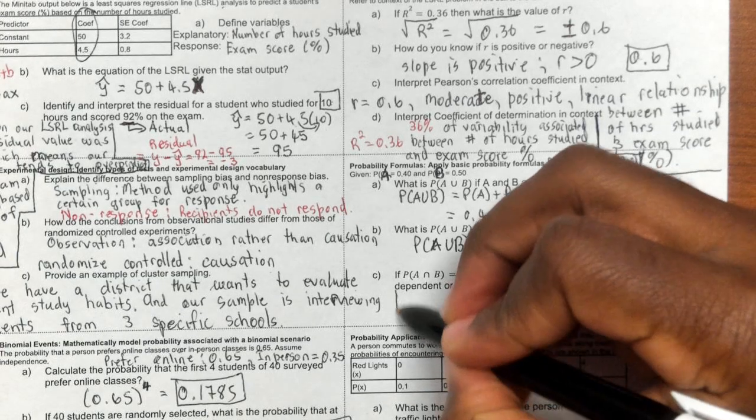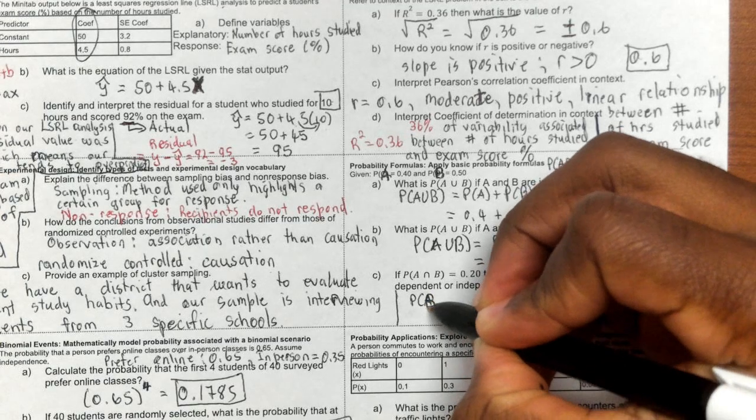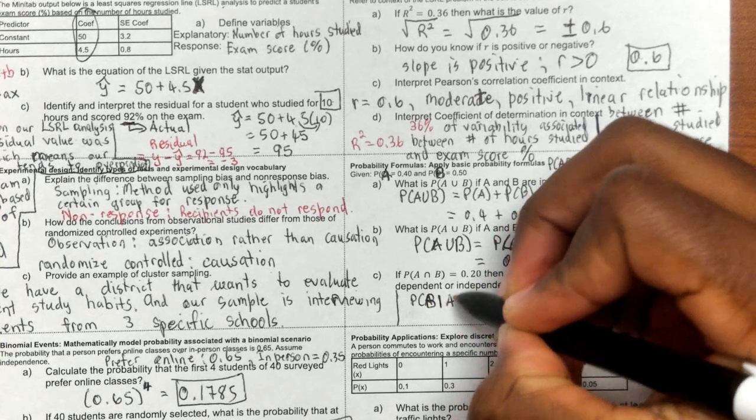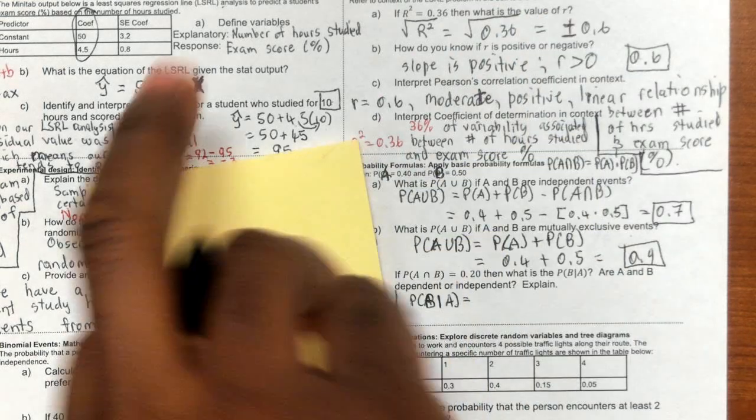All right. So for this, guys, we're trying to calculate the probability of B given A. So what we're going to do is refresh our knowledge on what the given formula normally looks like.